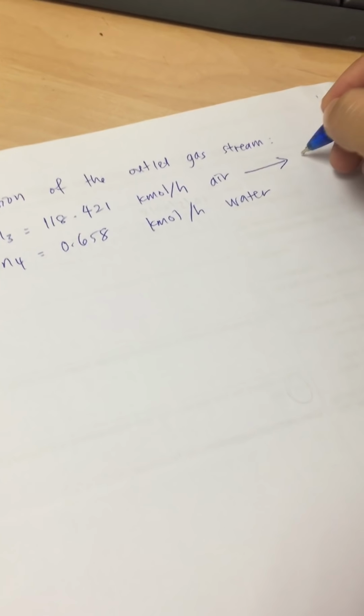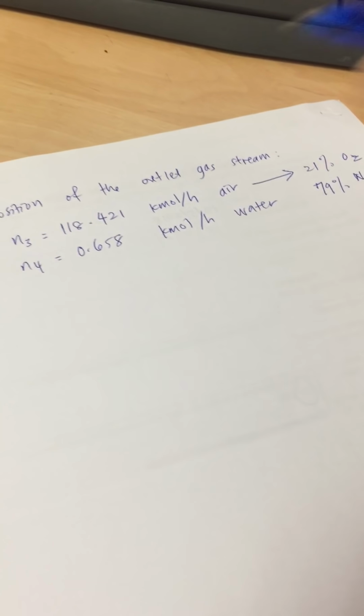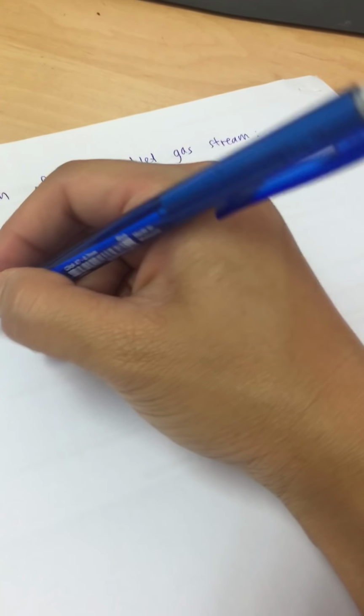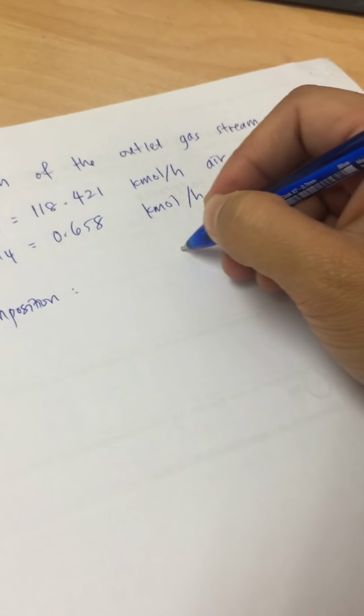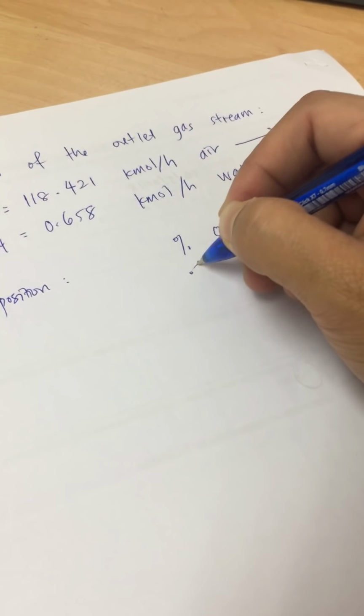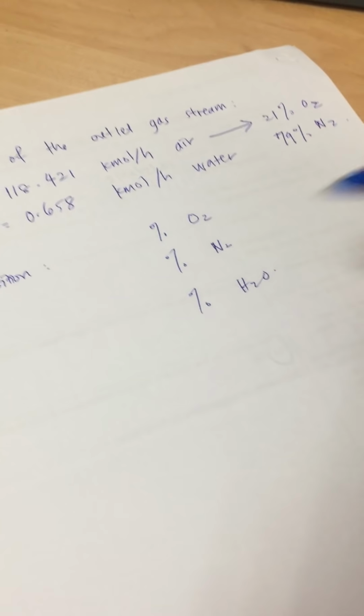And of this air, 21% is oxygen and 79% is nitrogen. So you can calculate the composition in terms of percentage of oxygen, percentage of nitrogen, and percentage of water.